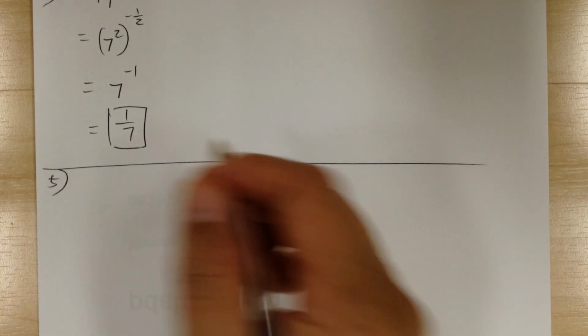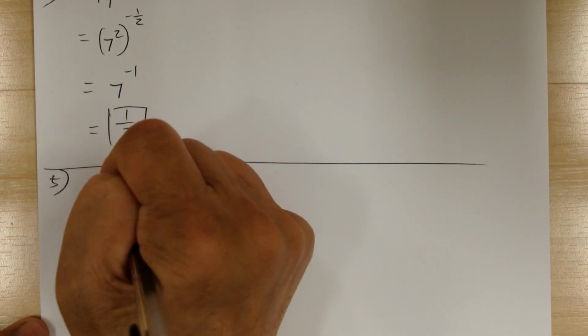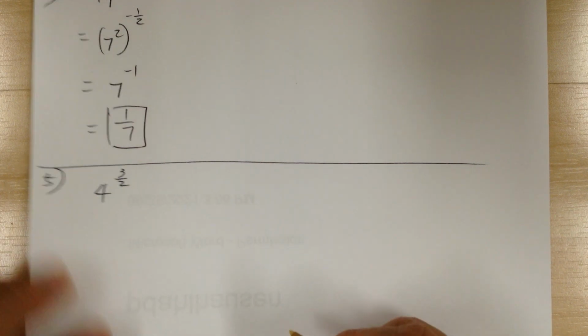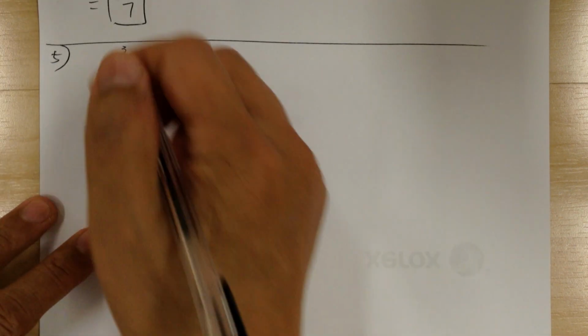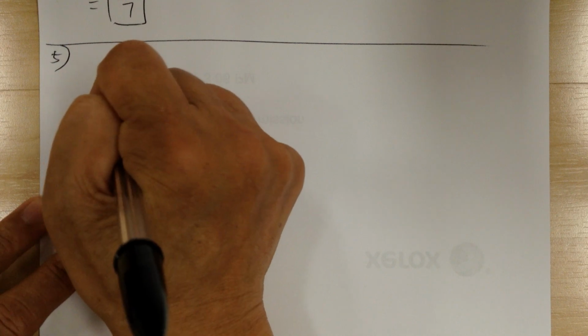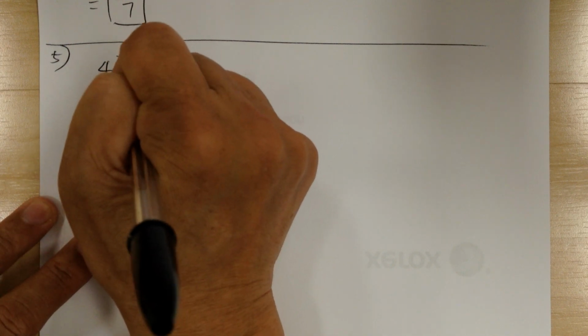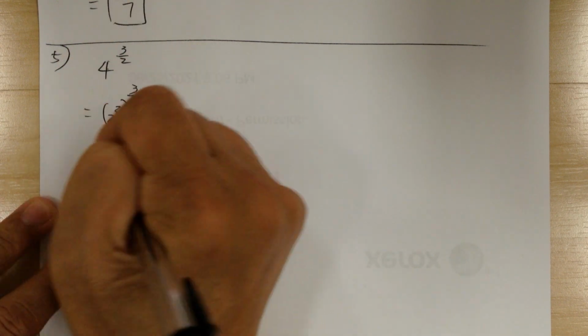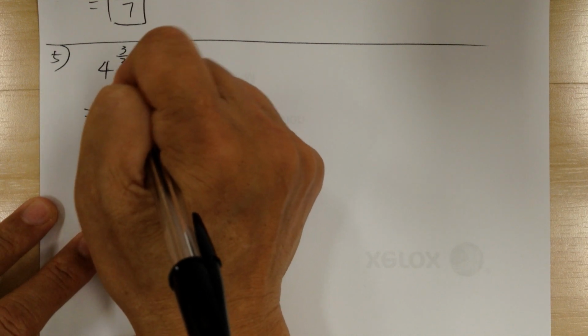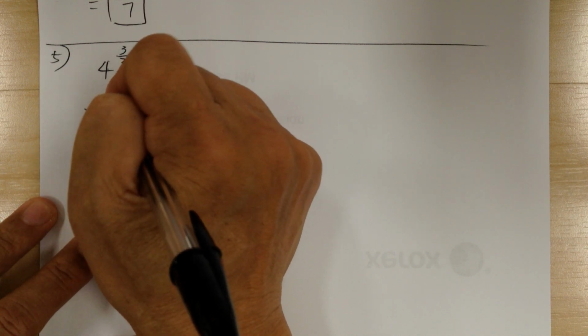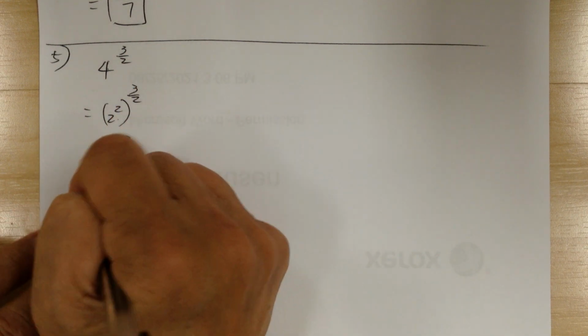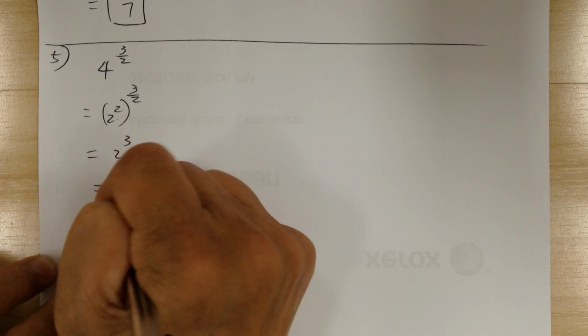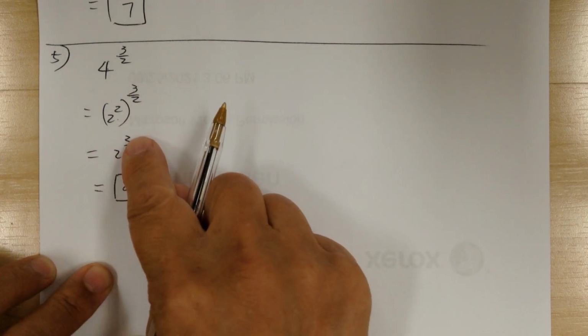Number 5. You have 4 to the 3/2 power. So you can make it into the lowest base possible. 4 equals 2 squared. And for an exponent of an exponent, you apply the power rule. So when you multiply, this becomes 2 to the 3 power, and so this becomes 8. Again, 2 to the 3 power means 2 times 2 times 2.